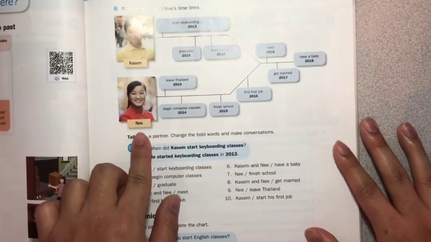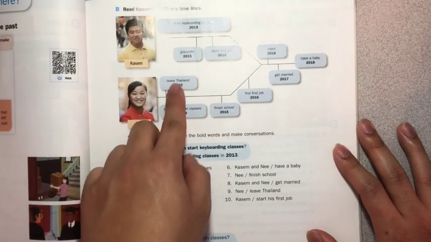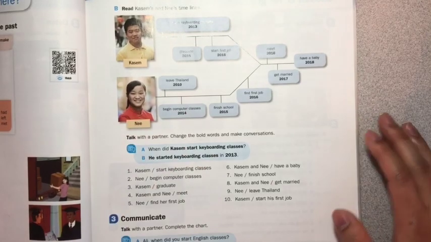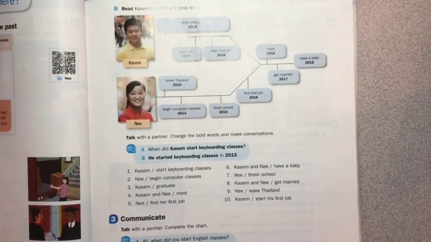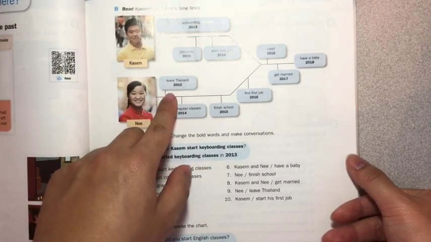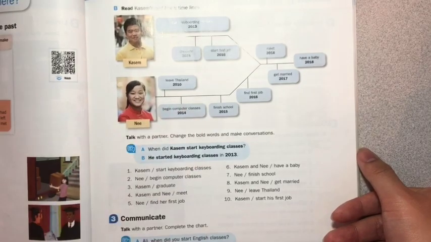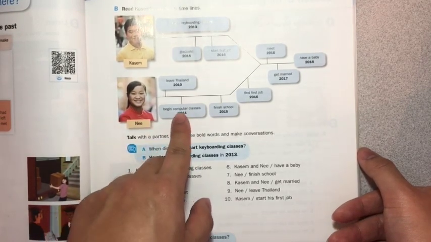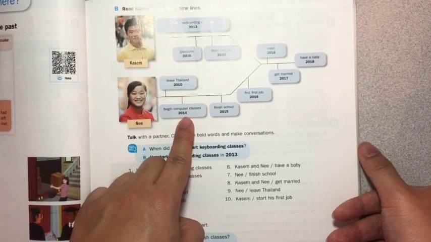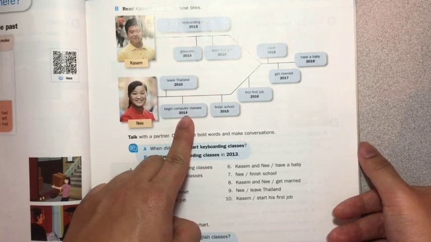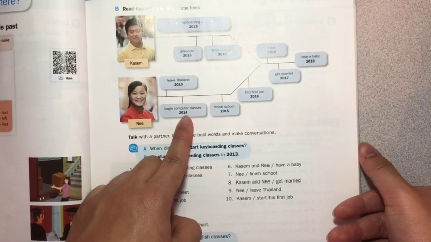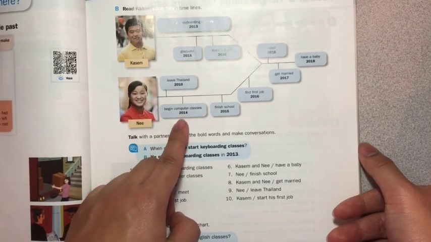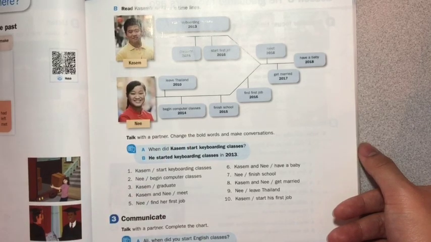Let's look at Ni. When did she leave Thailand? She left Thailand in 2015. When did Ni begin computer classes? She began computer classes in 2014.